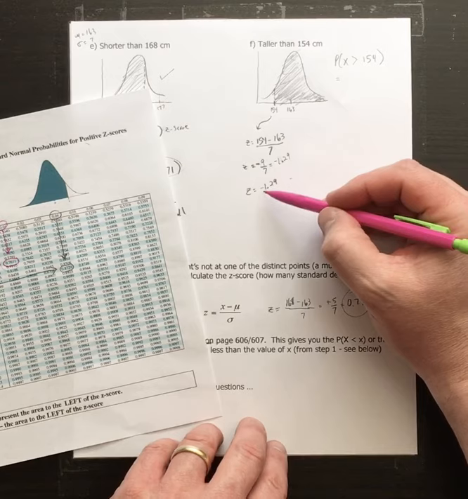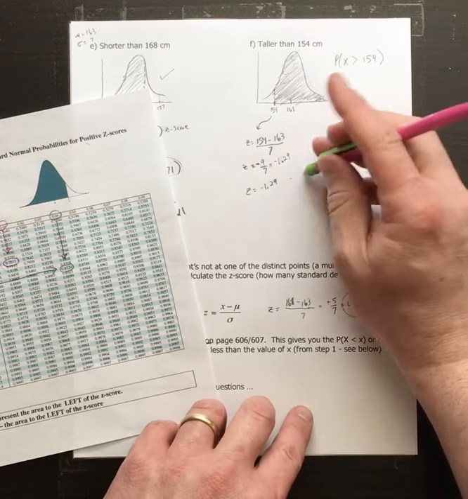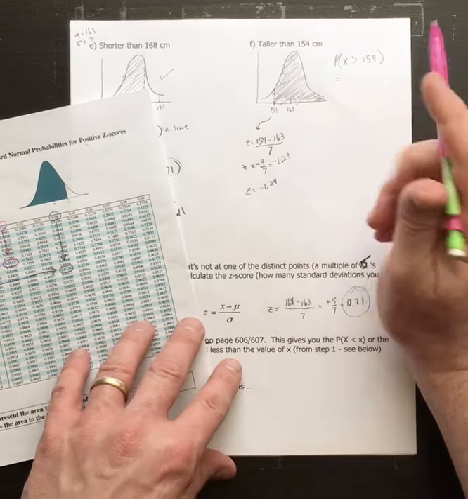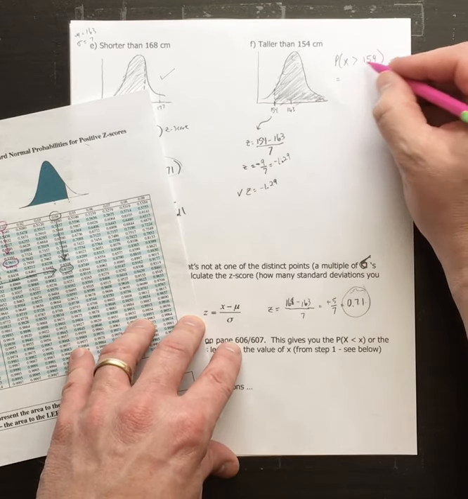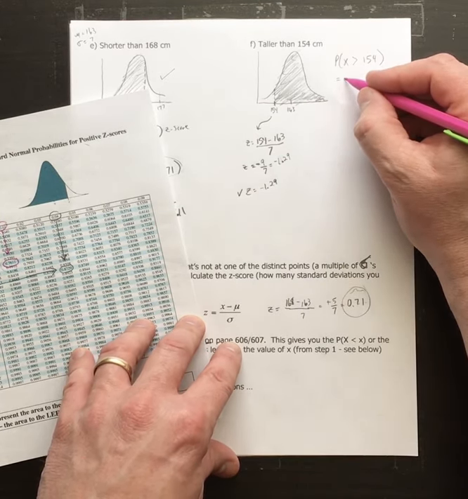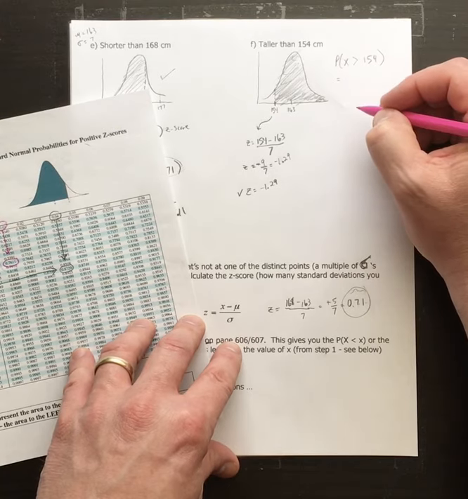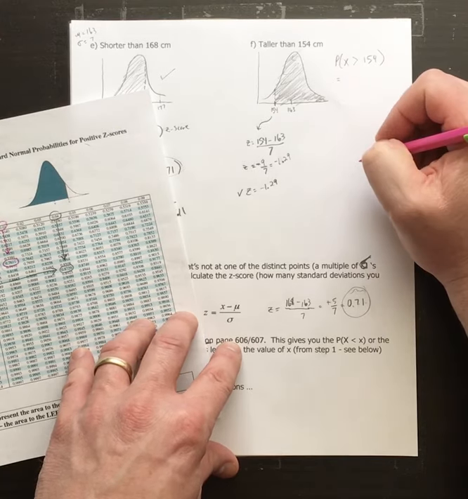Anyway, so what do we do? We look here. Okay, the probability of Z is negative 1.29. So I'm going to look up negative 1.29. Step 1, Z-score. That means that my probability of X being greater than 159 is the same thing. Oh, wait a minute. That's the problem here, isn't it?